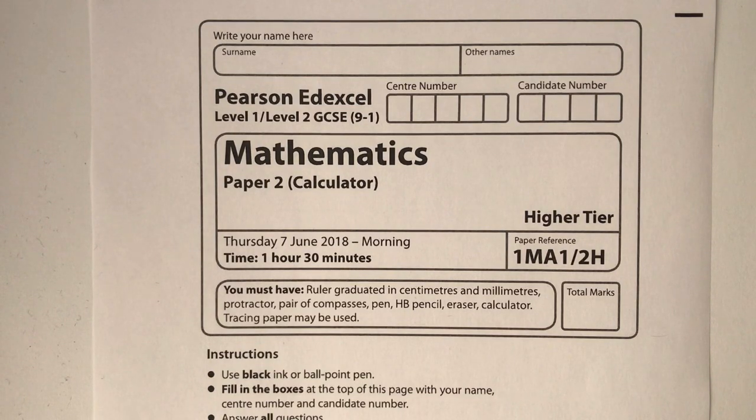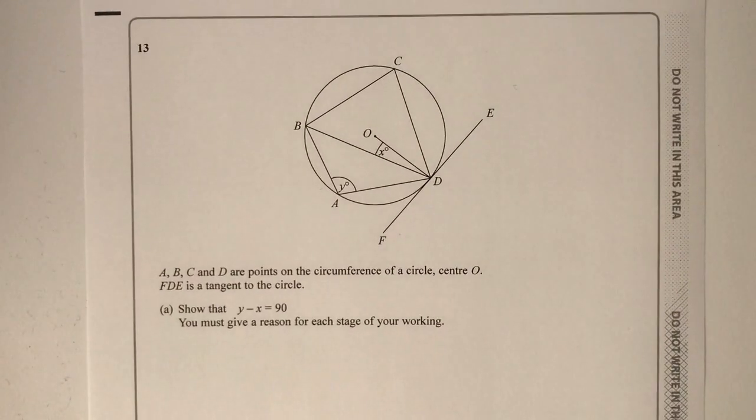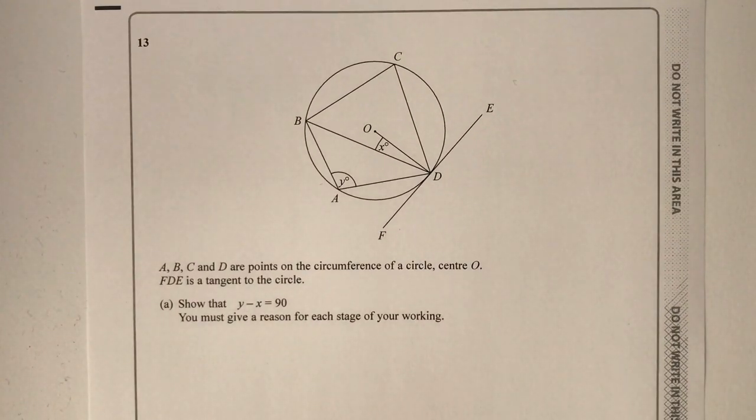Okay, so we're going to aim to make this video around about 25 to 30 minutes long, and hopefully this will give you about an hour's worth of fairly focused revision. We are starting from question 13, which is a little bit tricky, but hopefully it should be okay for you. So please do have a go at this question and then compare your solution.